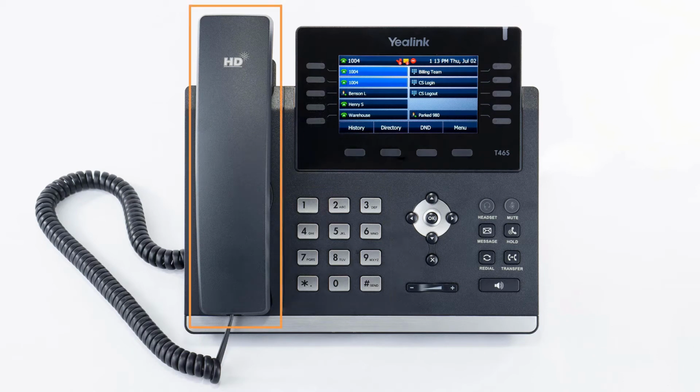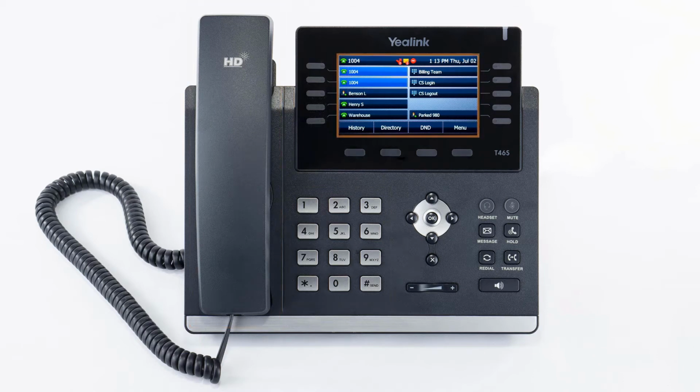On the left is your handset, and on the right is your display screen and keypad. Next to the keypad, you will see some additional buttons for quick access to different features of the device, such as your navigational arrow keys, headset and speakerphone buttons, and physical mute, hold, and voicemail buttons.